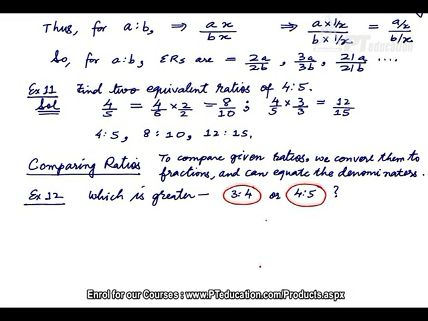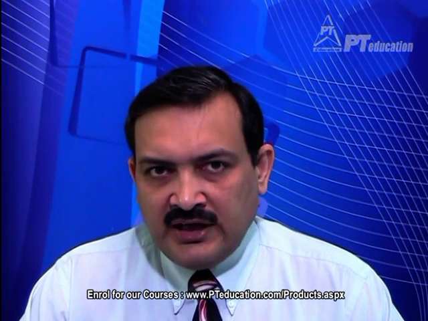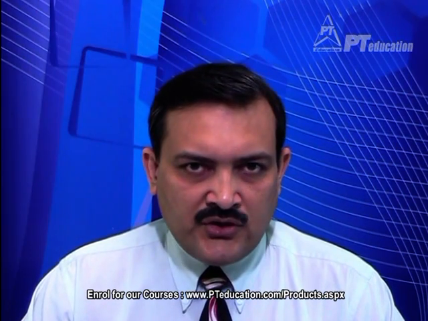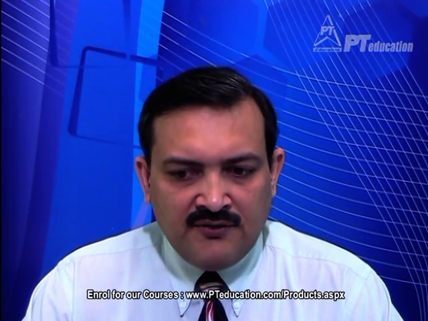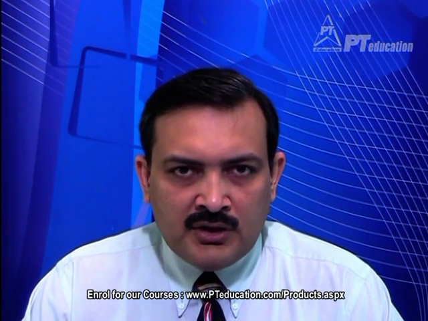Which is greater, 3 is to 4 or 4 is to 5? We can mentally solve this question. We know 3 by 4 is 0.75 and 4 by 5 is 0.8. So obviously 4 is to 5 will be greater than 3 is to 4.